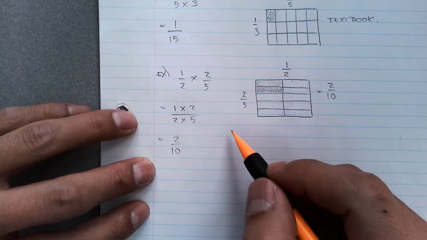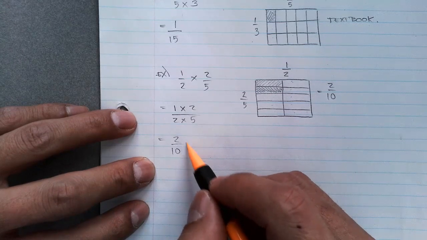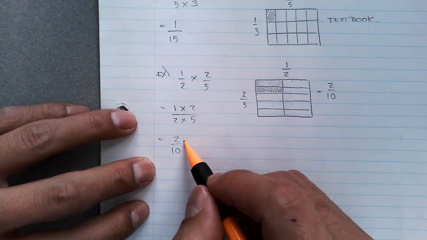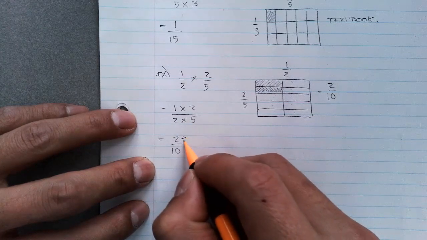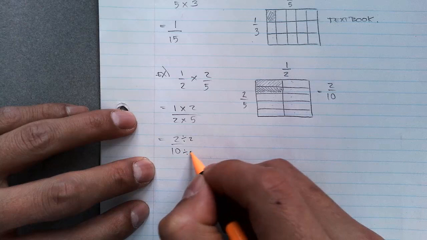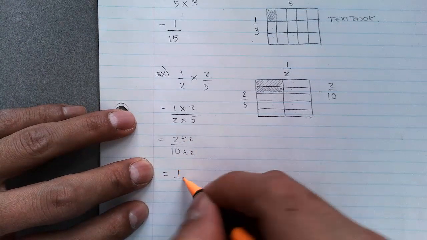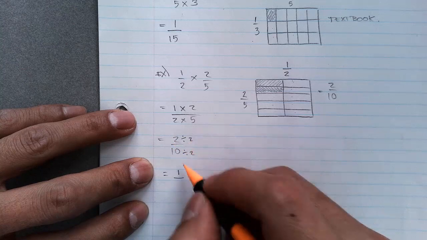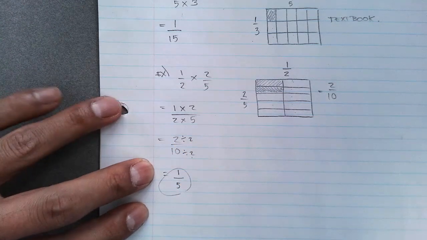But if we wanted to, we really can reduce this easily because, as you can see, both 2 and 10 are even numbers, and you know that even numbers can at least be divided by 2. So 2 divided by 2 on the top is 1, 10 divided by 2 on the bottom is 5, so 1/5. And that's our answer. Okay?